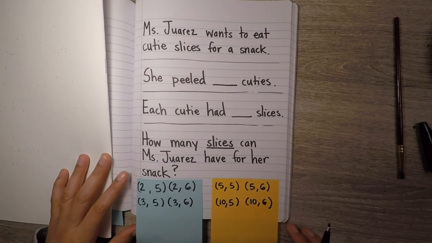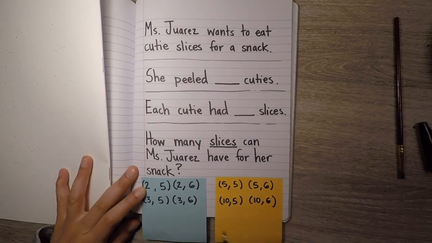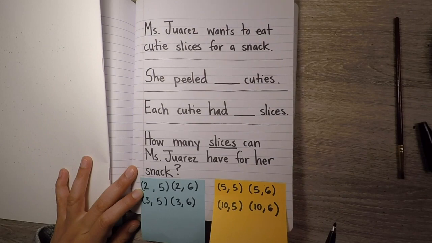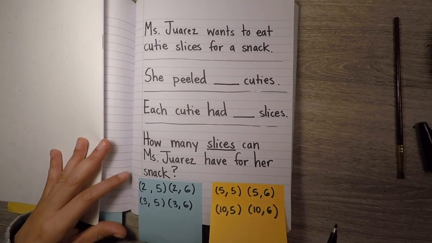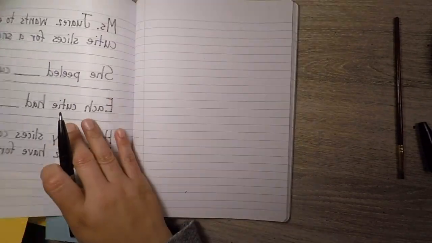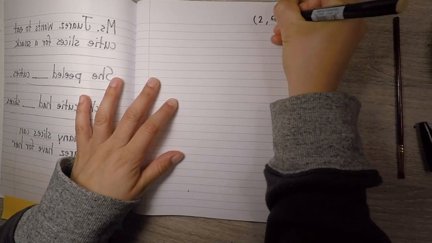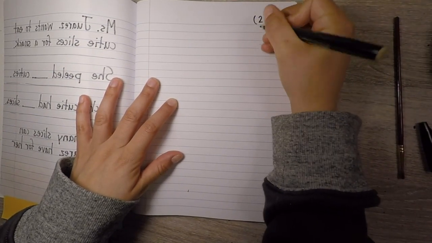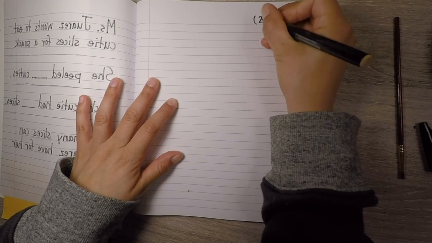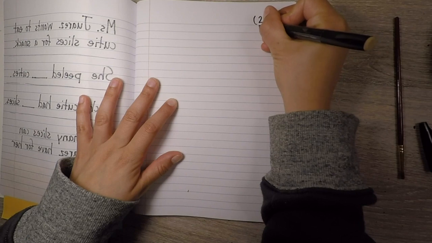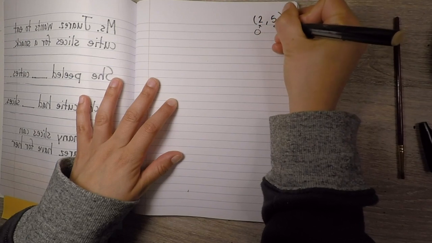So let's work together and do the first number set. Ready? Where I peeled 2 cuties and there were 5 slices in each one. So I'm going to write my number set in the corner. I'm going to make a quick annotation to remind me what each number represents.